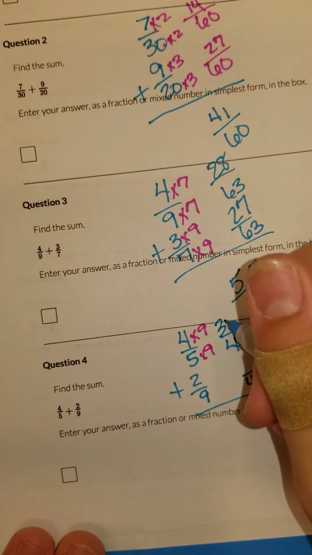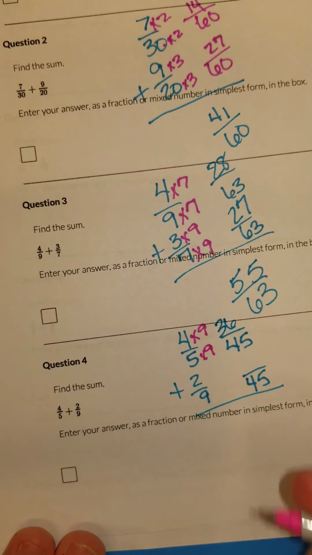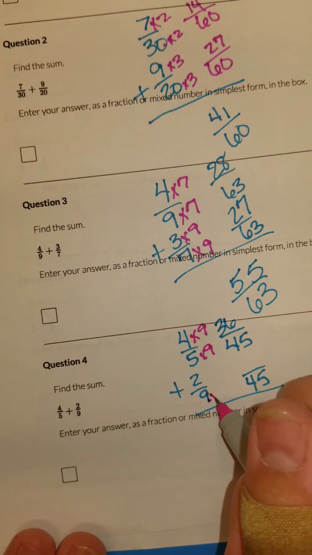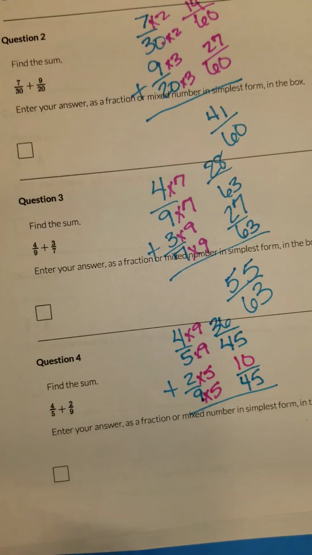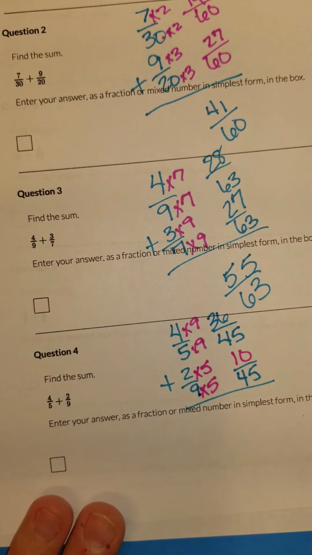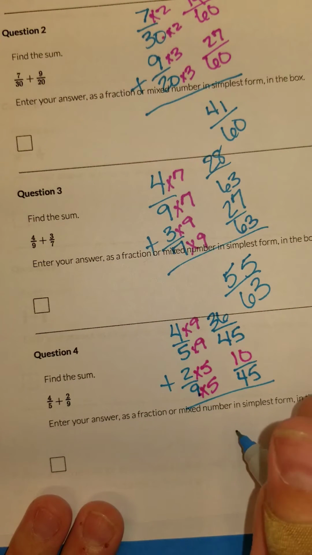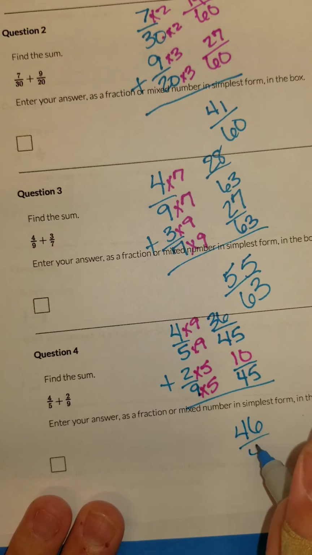4 times 9 is 36. 9 times what gives me 45? That would be 5. So I have to multiply the top as well. And I do get 10. When I add these together, 36 and 10, I get 46.